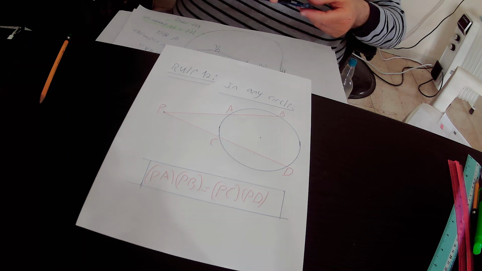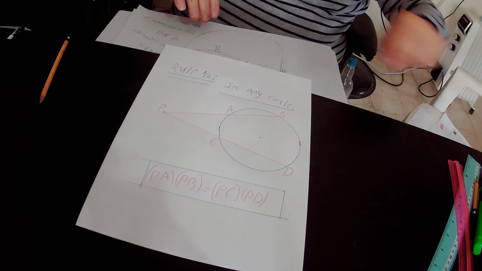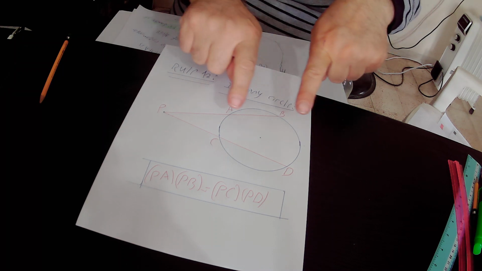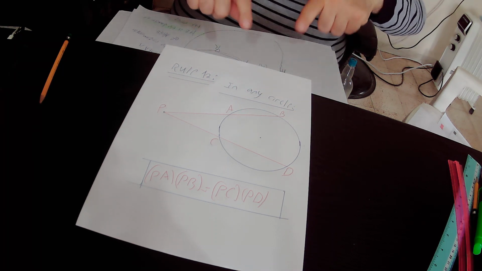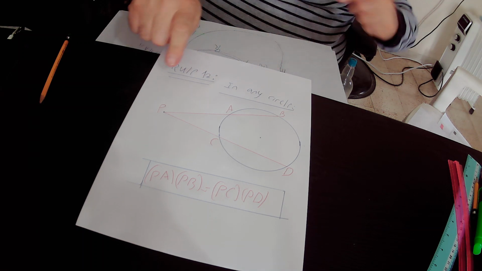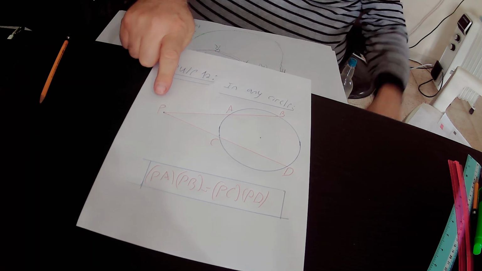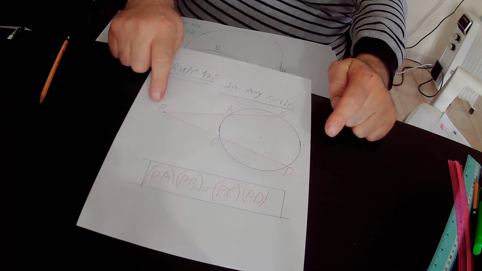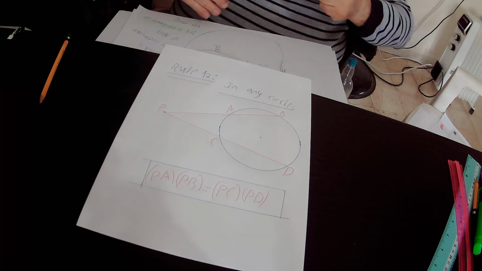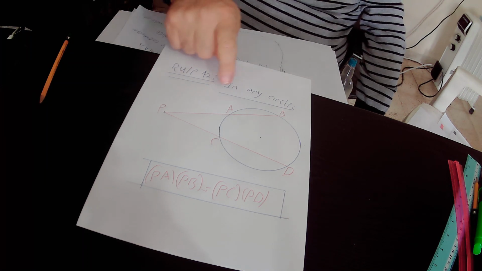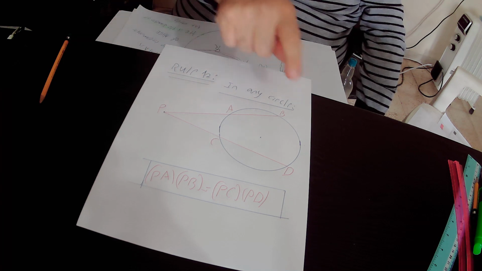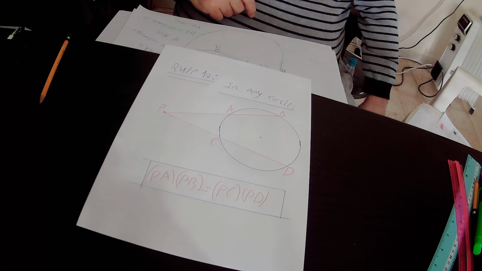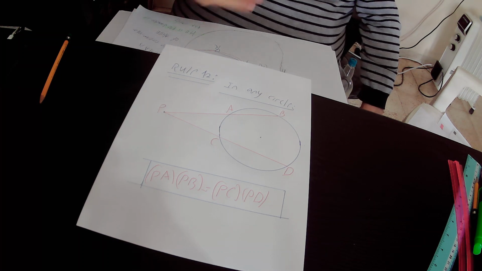So in any circle, if we have two chords, chord AB and chord CD, the extended chord AB touches point P, and the extended chord CD also touches the same point P. So in this drawing, the following equation is true: PA times PB equals PC times PD. We can definitely implement Rule 12 in our drawing.